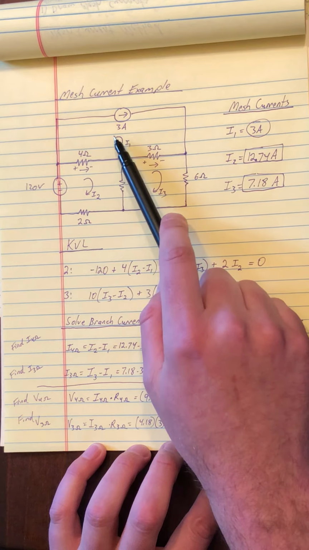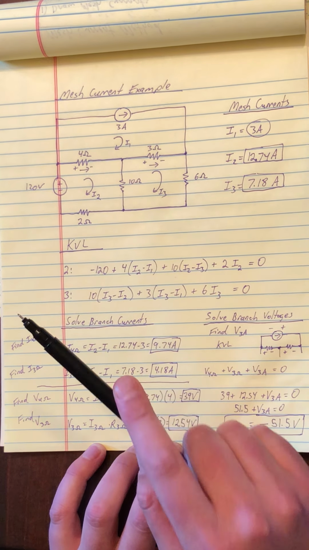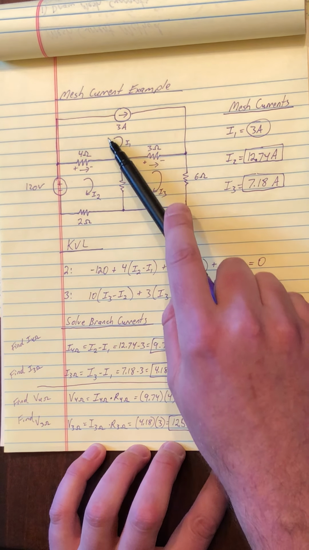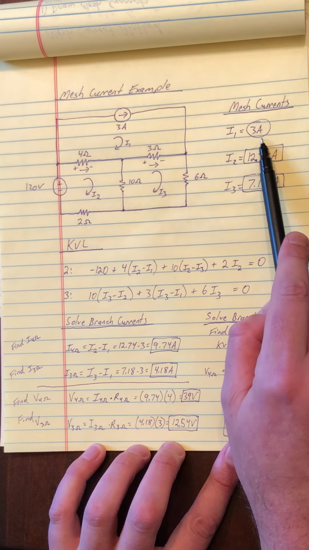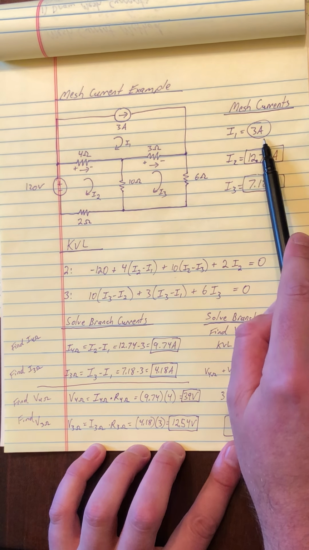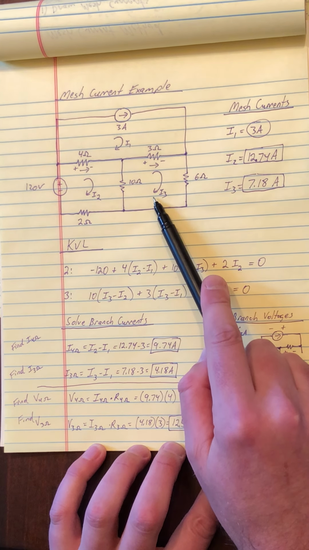So identify any easy ones. Do any of these mesh currents go through a current source, and they're the only one that goes through it? And yes, I1 goes through this 3 amp current source. So I can right away write this easy answer that I1 is 3 amps. That leaves us with 2 unknowns, so we're going to need to write 2 KVL loops.